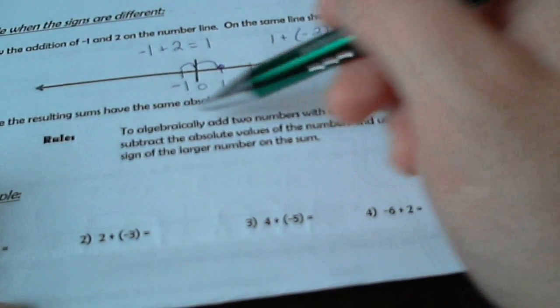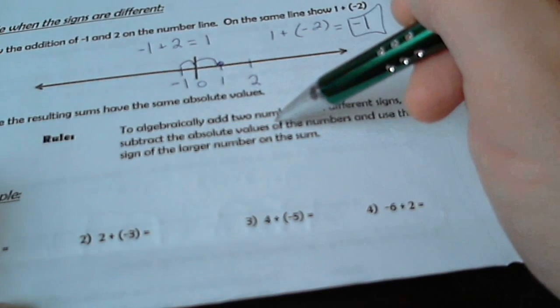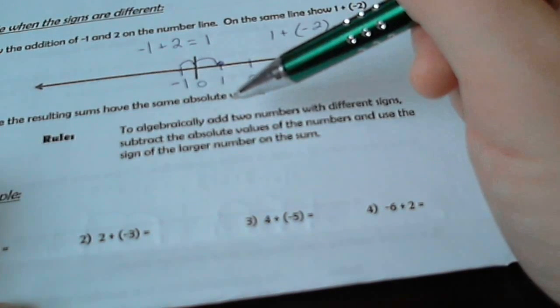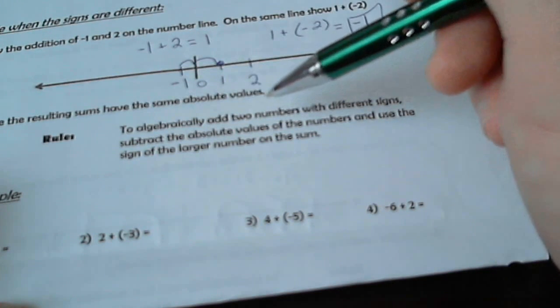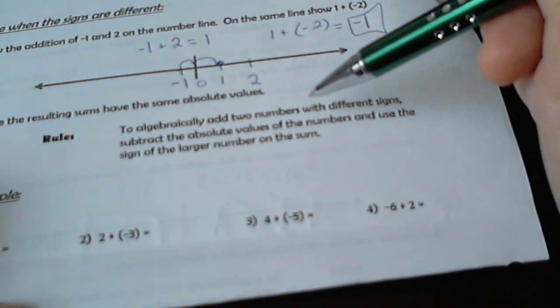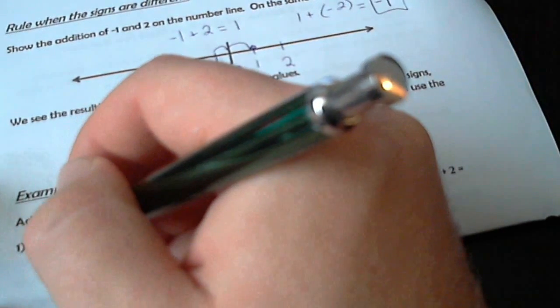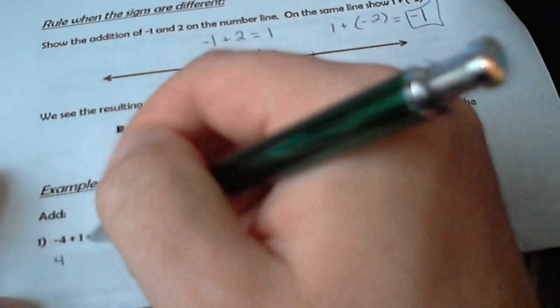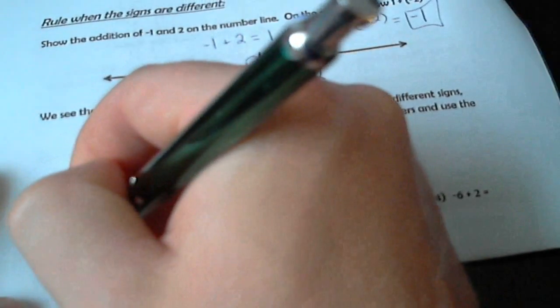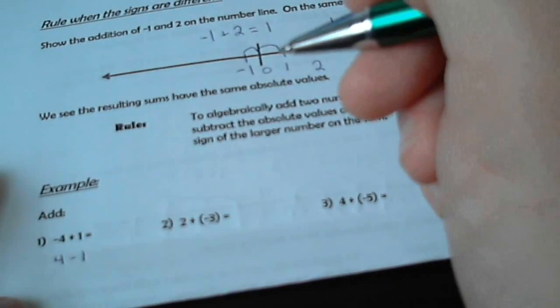So what we're going to do, we're going to take the absolute values of the numbers again. We're going to subtract small from the big and then use the sign that was on the bigger number for our answer. So here we go. The absolute value of -4 in our first example is 4. The absolute value of 1 is 1. And remember, we're going to subtract these two.